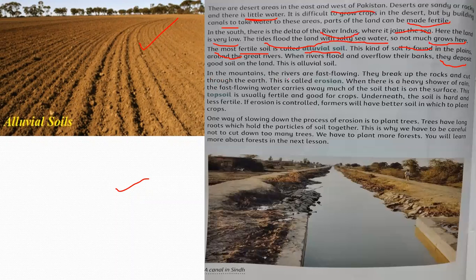In the mountains, the rivers are fast flowing. They break up the rocks and cut through the earth. This is called erosion. When there is a heavy shower of rain, the fast flowing water carries away much of the soil that is on the surface. This is topsoil, which is usually fertile and good for crops. Underneath, the soil is hard and less fertile. If erosion is controlled, farmers will have better soil in which to plant crops.